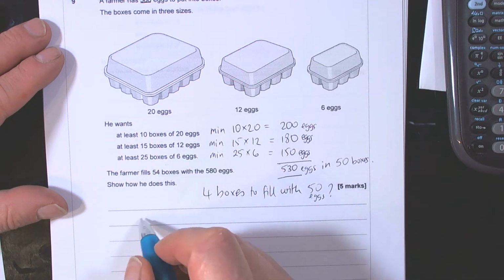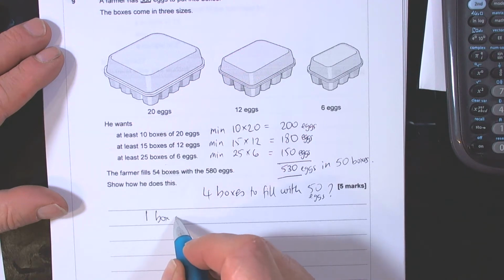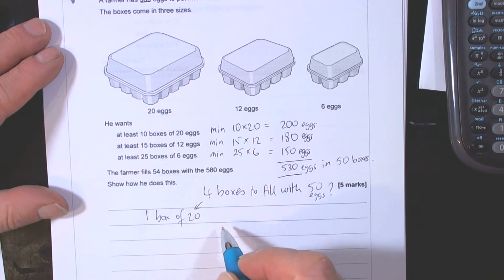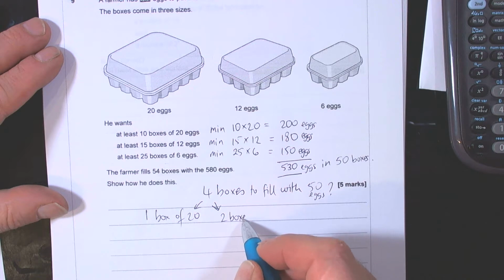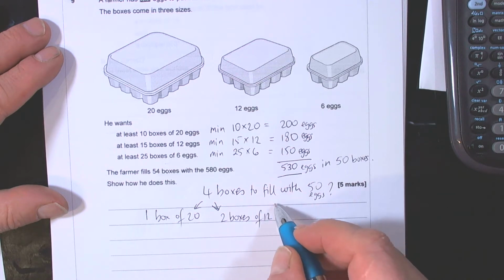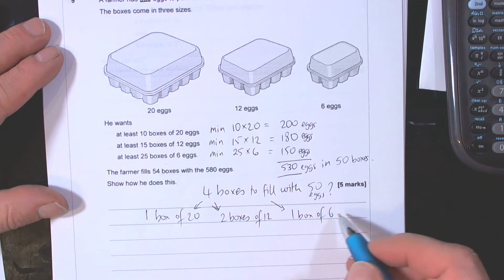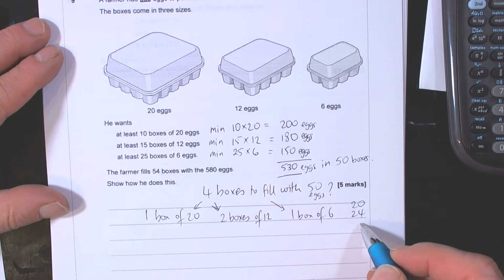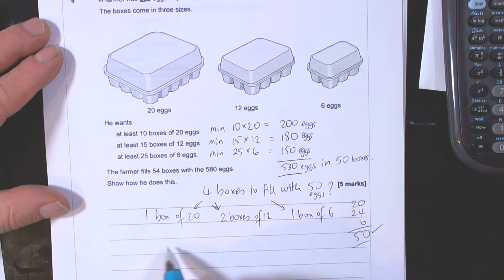Okay, so 1 box of 20, 2 boxes of 12, and 1 box of 6, and 20 plus 24 plus 6, just do a check, 40, 50, yeah, that works.